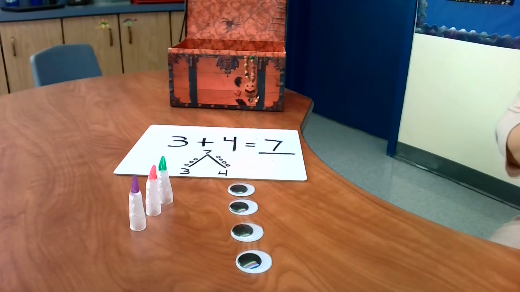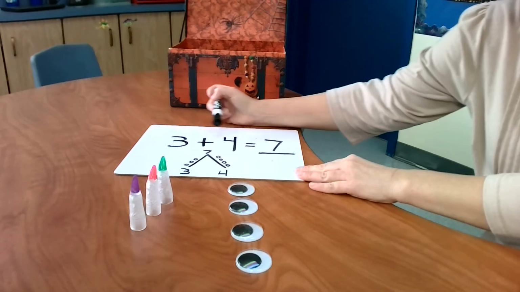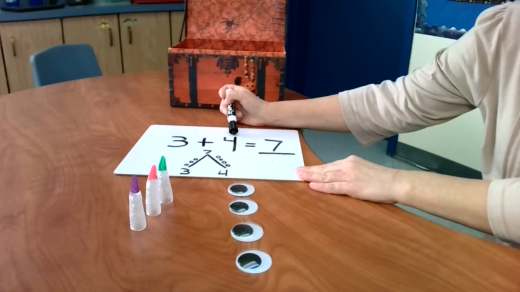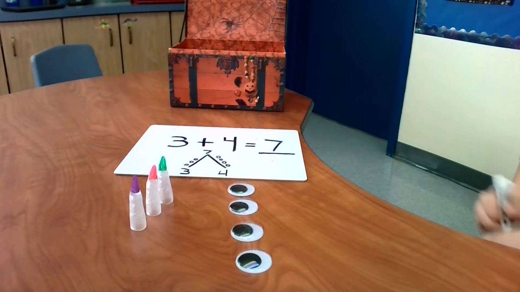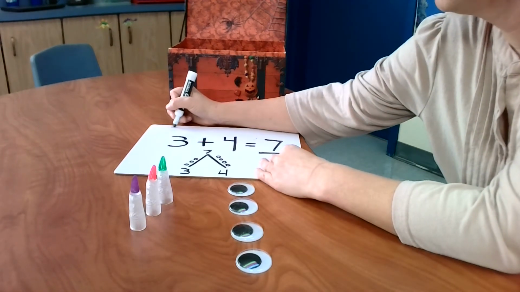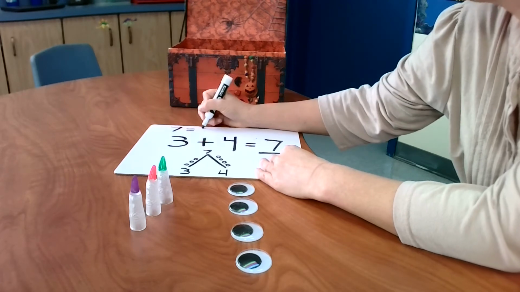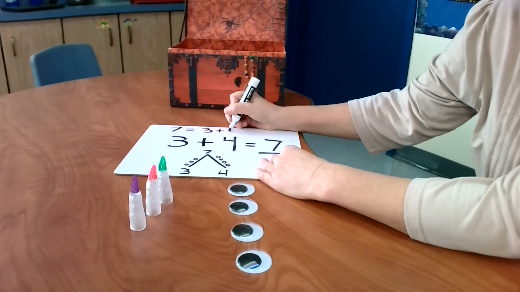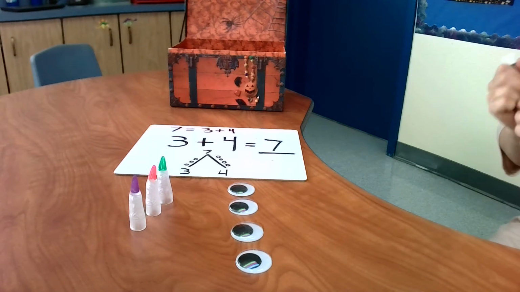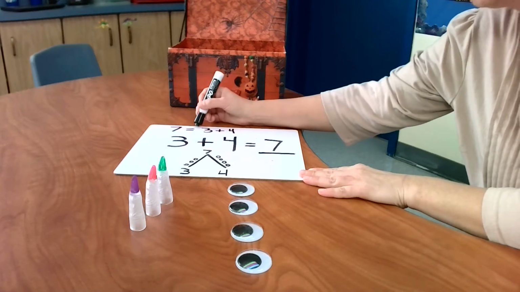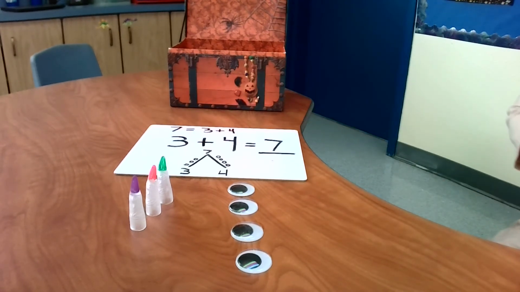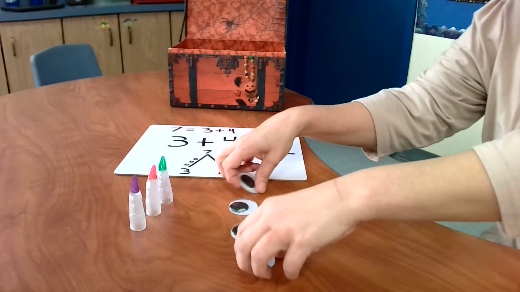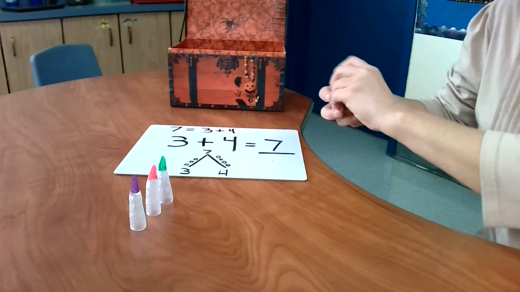7 is our total. So 3 and 4 are the partners in this equation, and 7 is the total. We could also write it like this. 7 equals 3 plus 4. That's still true. This still says that when you're adding 3 and 4, we get a total of 7. Okay, your job, let me put these eyeballs and these witch fingers away.